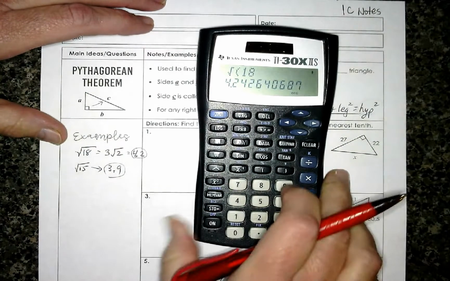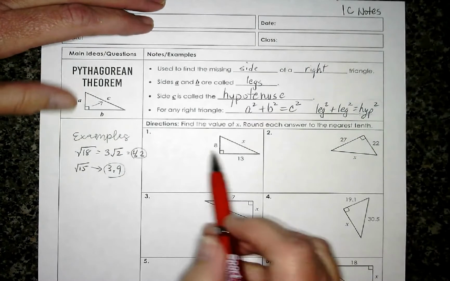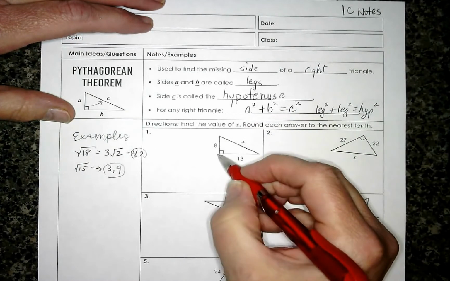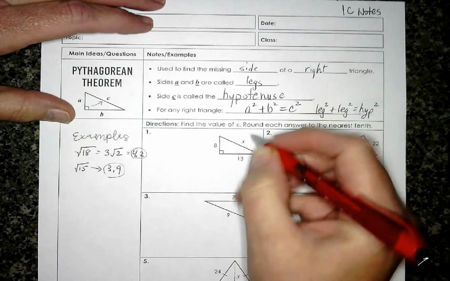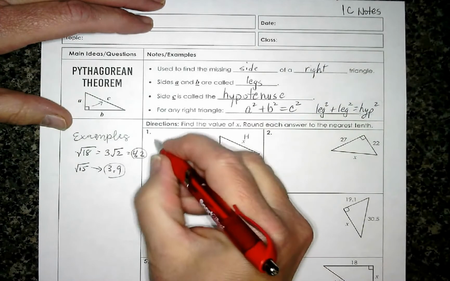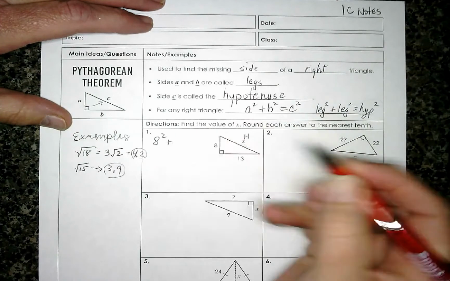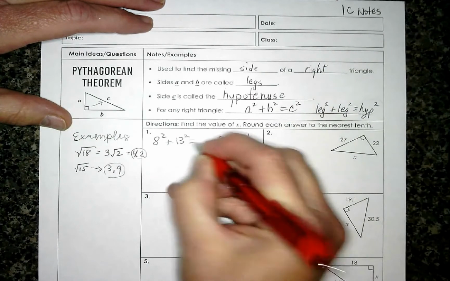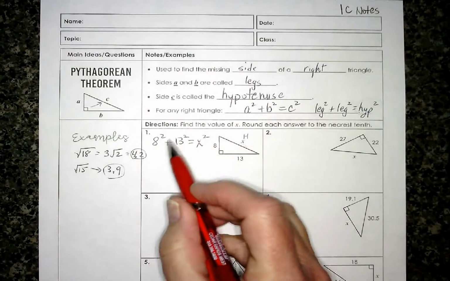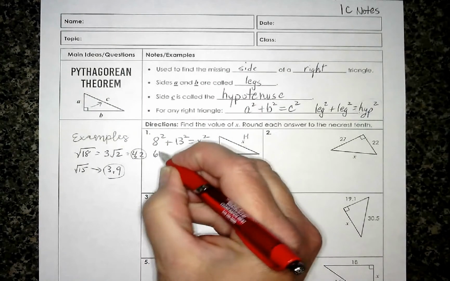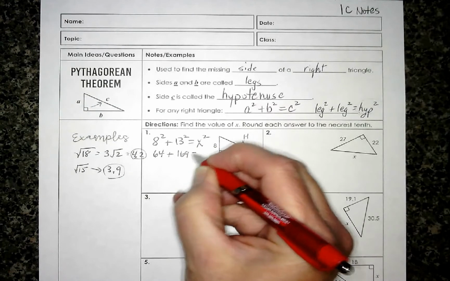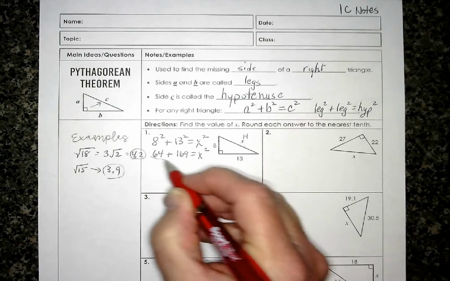Keeping that in mind, let's go to this one. When I look at this right triangle, I've got a leg and the hypotenuse. I'm going to label the hypotenuse, because I know in my formula, leg squared plus leg squared equals hypotenuse squared. Order of operations says I'm going to do the squares first. So 8 squared plus 13 squared. I'm going to add these two together.